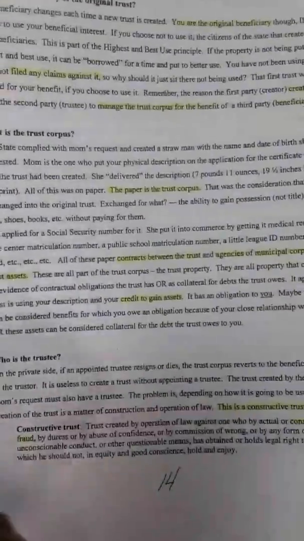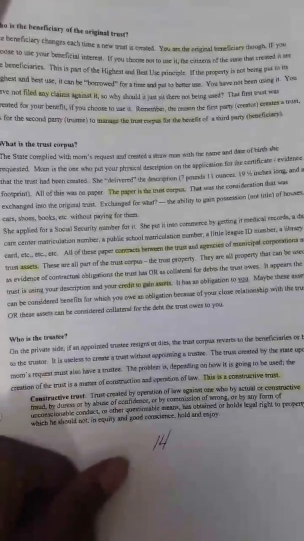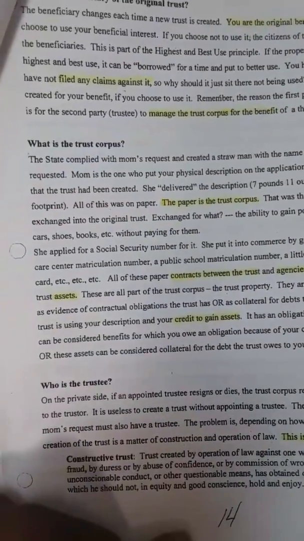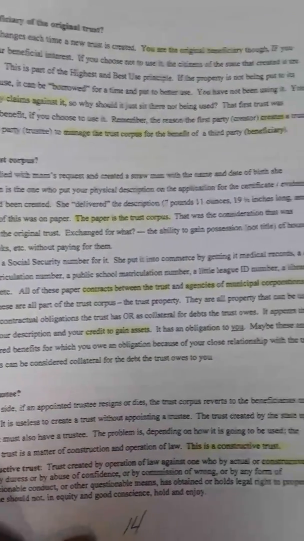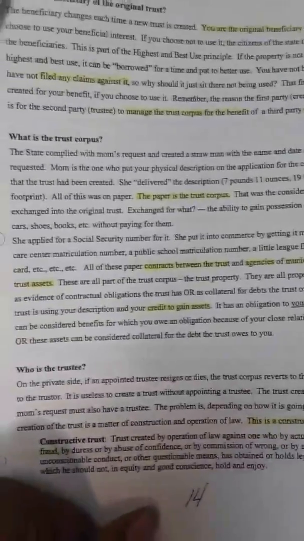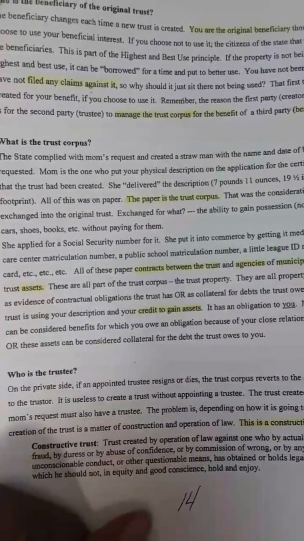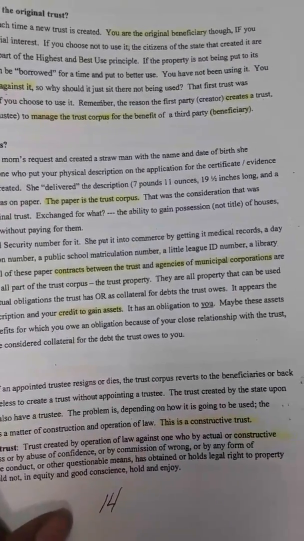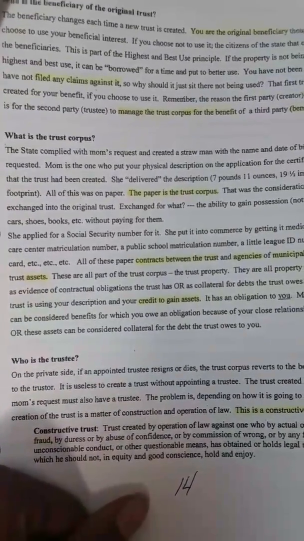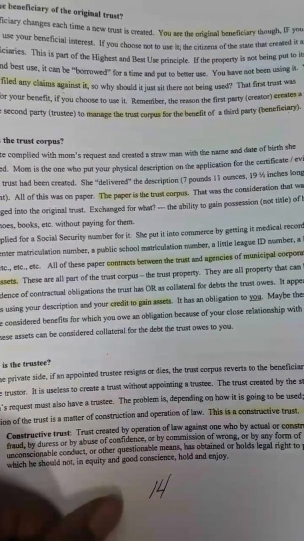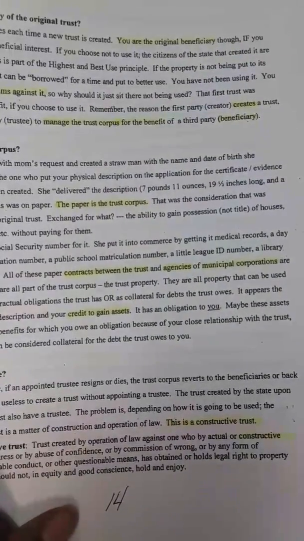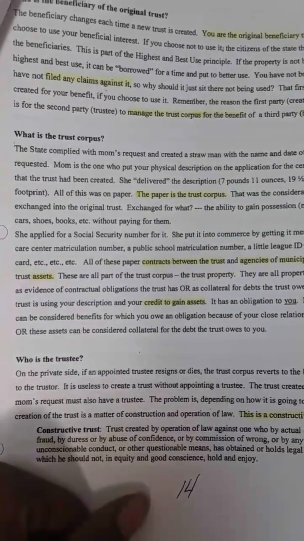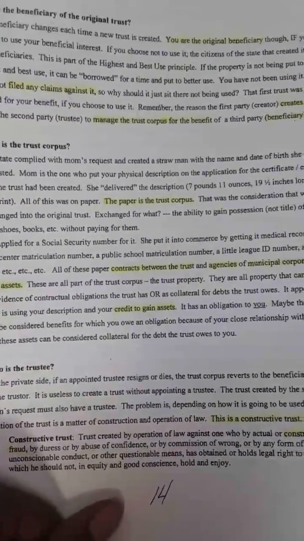Okay? This is how they set it up. So you have to understand what these instruments are. So it says, what is the trust corpus? The state complied with Mom's request and created a straw man with the name and date of birth she requested. Mom is the one who put your physical description on the application for the certificate, evidence that the trust has been created. She delivered the description, 7 pounds 11 ounces, 19.5 inches long, and a footprint. All of this was on paper. The paper is the trust corpus.